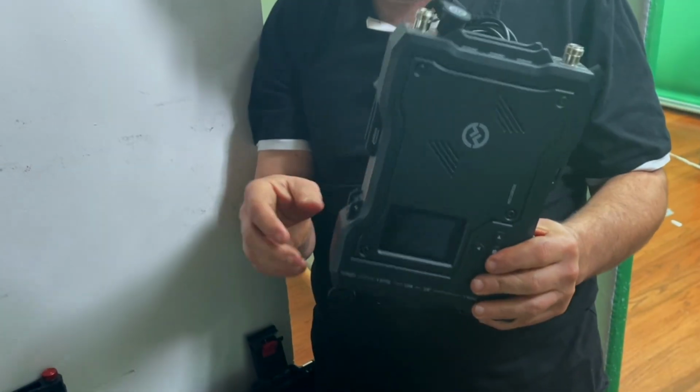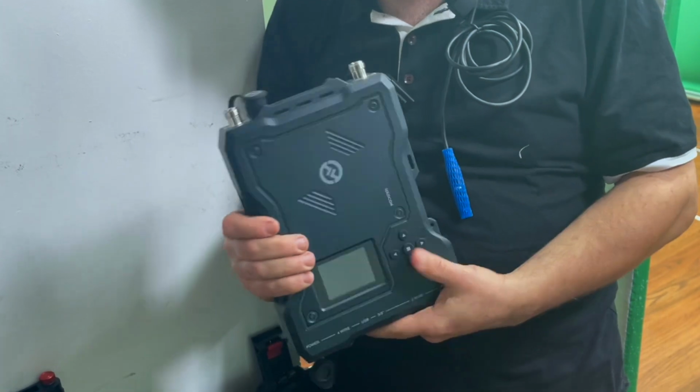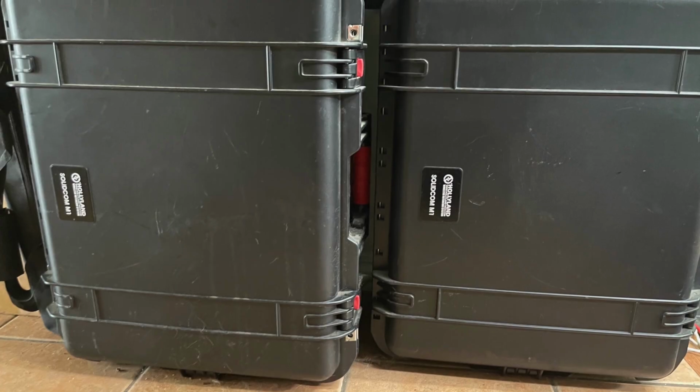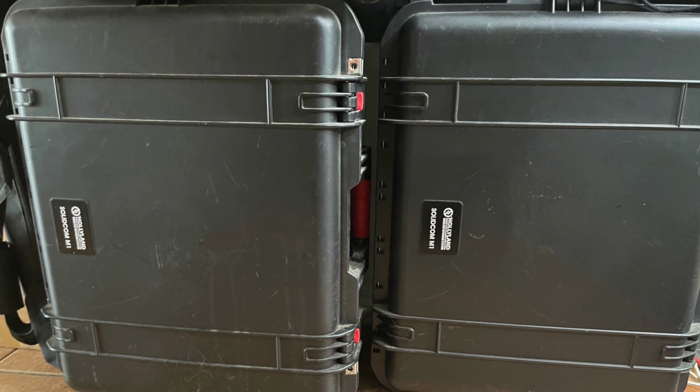I have 2 of these. So I have a total of 16 communication systems. These big control systems link to each other. You have 8 per box. It comes in this road case that allows you to travel around with it easy.